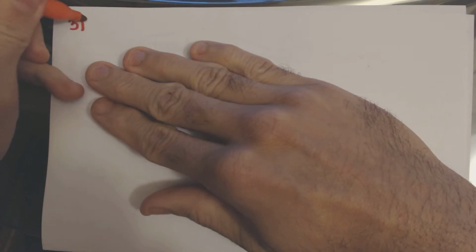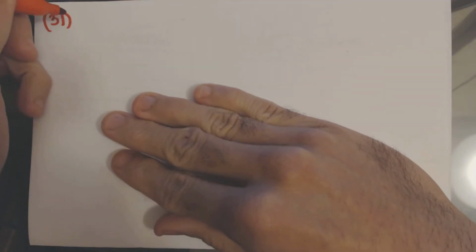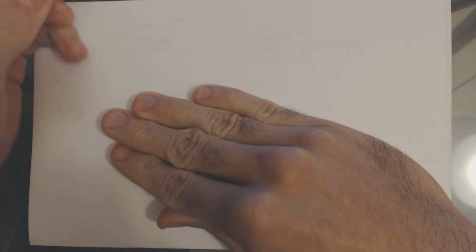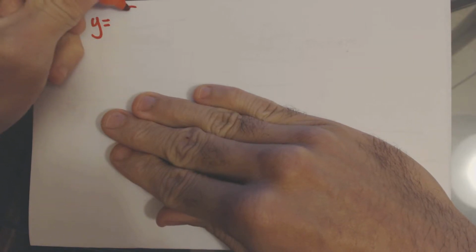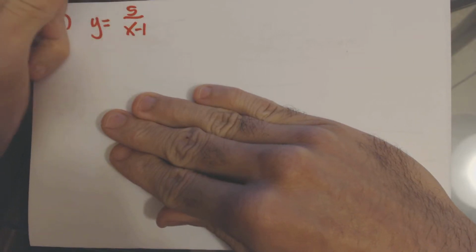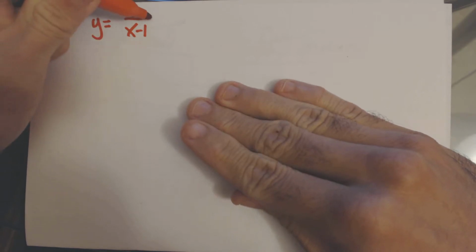We're doing number 31. All right, so we have a function y equals 5 over x minus 1. We need to take the derivative.